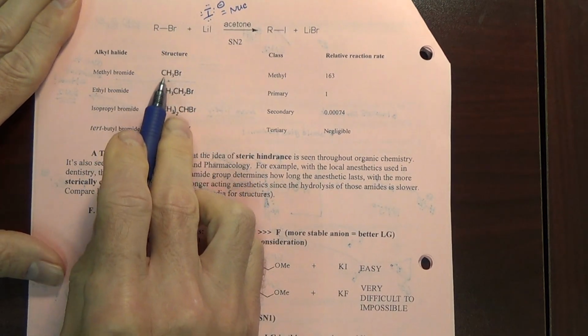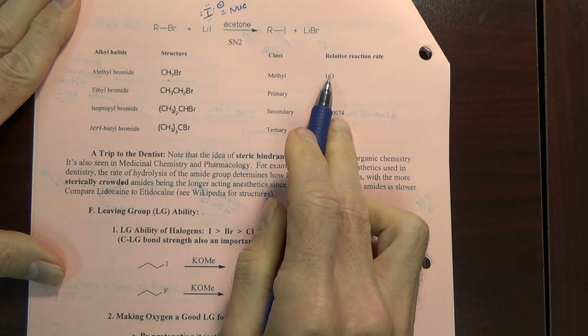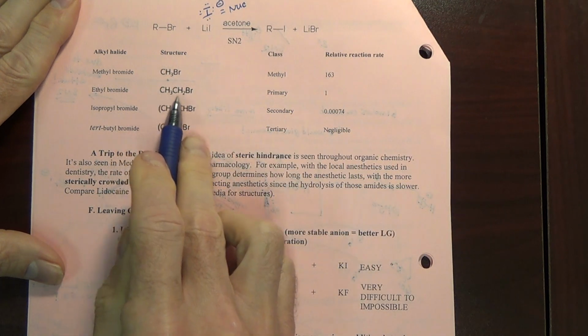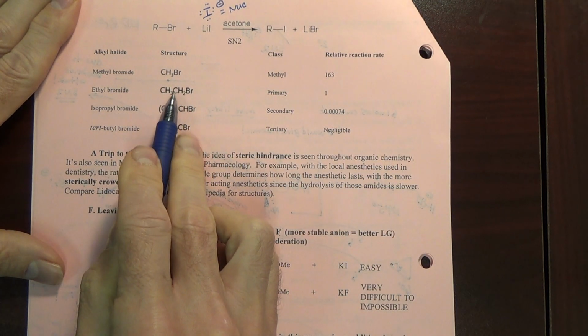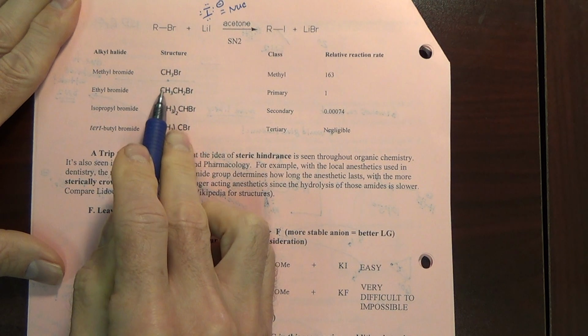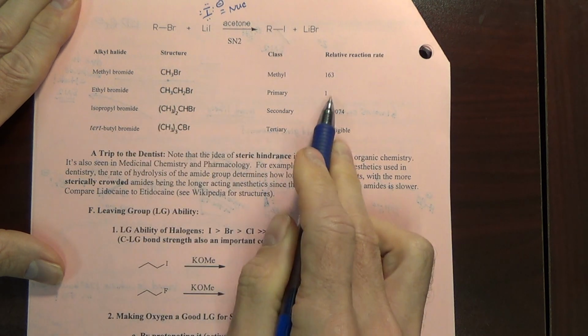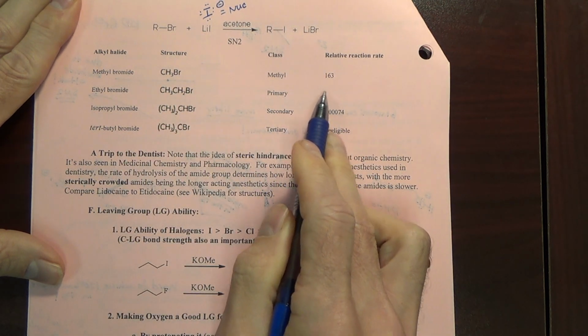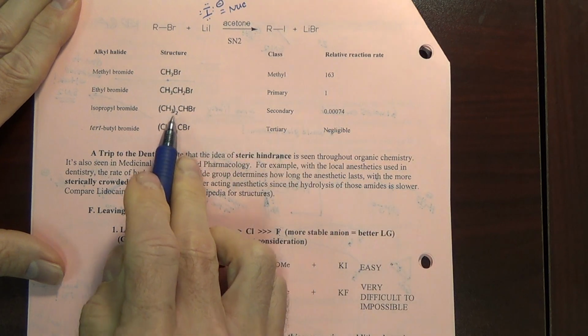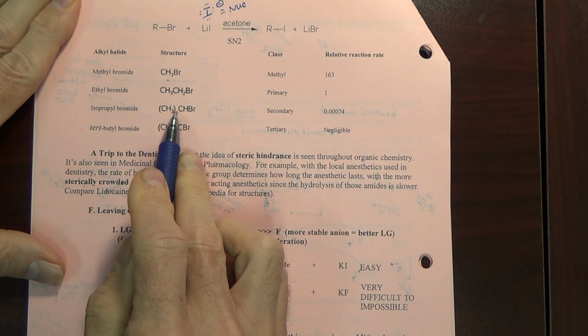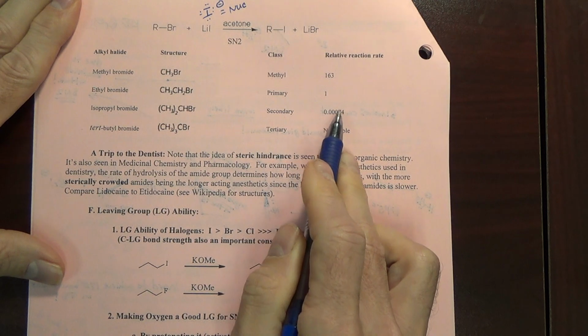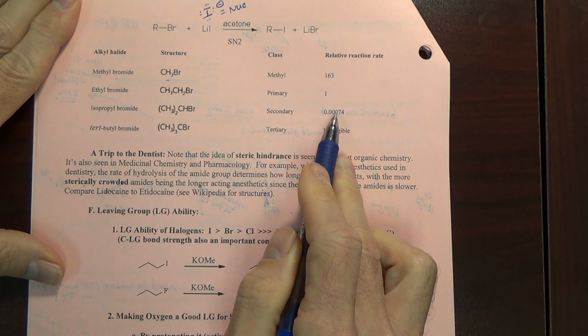If the R group is methyl, the rate is 163. If it's ethyl, so we have the carbon that's being attacked has an additional carbon substitution, the rate decreases down to 1. If we add another group to the carbon, the rate decreases substantially further.